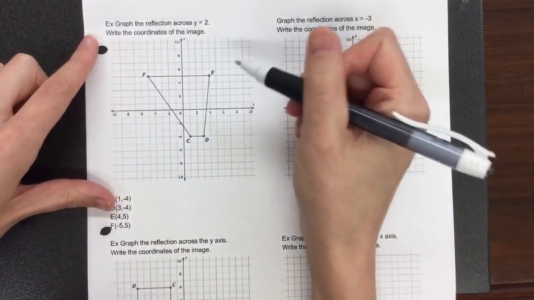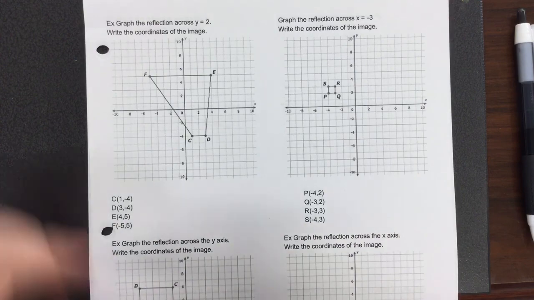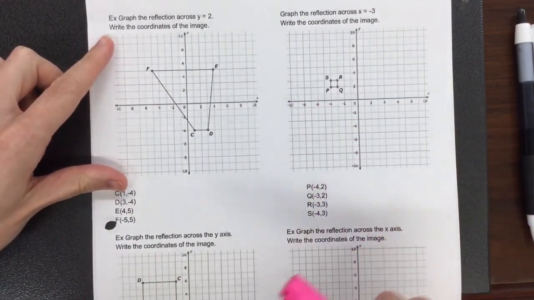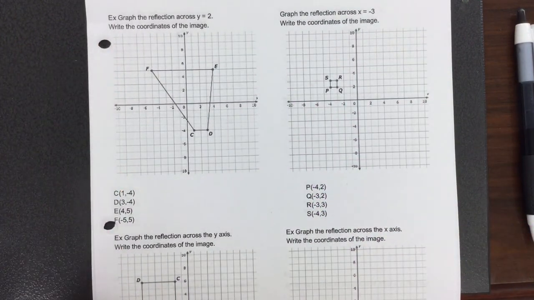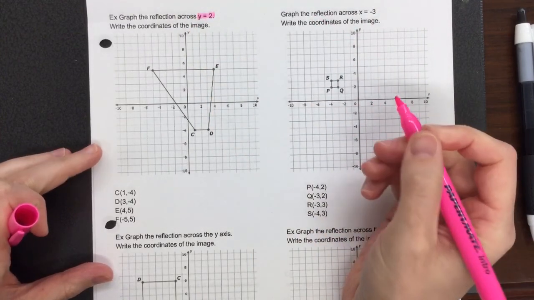Okay, so looking at this one, graph the line of reflection across y is equal to 2. Write the coordinates of the image. So the first thing you've got to do when you're looking to graph the reflection is find that line of reflection. So for this one, they're looking for y is equal to 2.